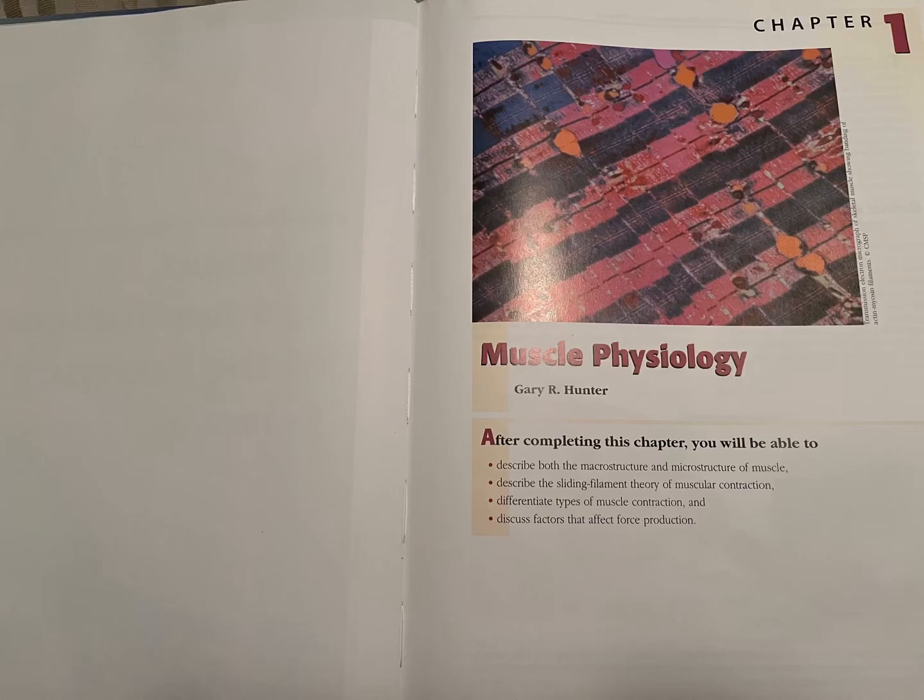Chapter 1, Muscle Physiology. This chapter provides an overview of how muscles work to create forces across joints and cause movement. Understanding the physiology of muscle is basic to developing and implementing training programs.